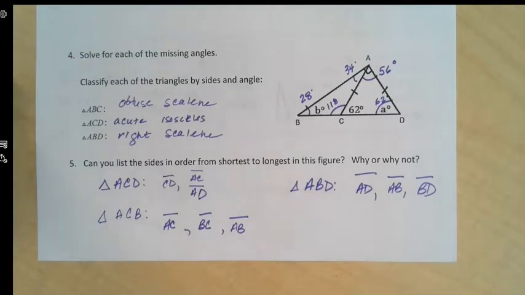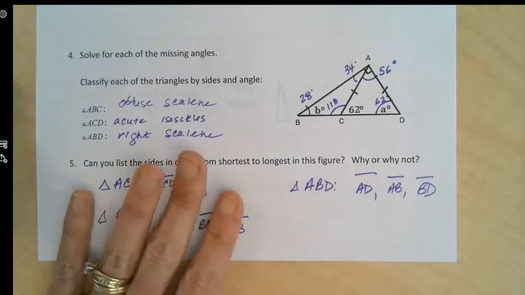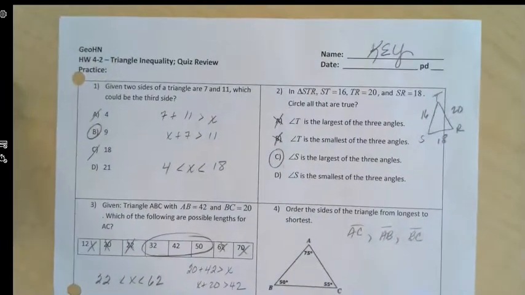All right, check out your homework from last class. You had a quiz review. Go ahead and share your ABC answers with your group mates. Let me know ones you want to talk about.